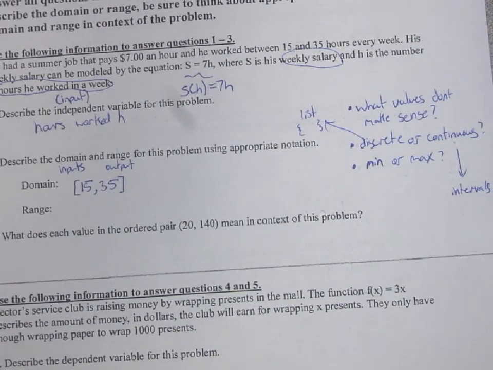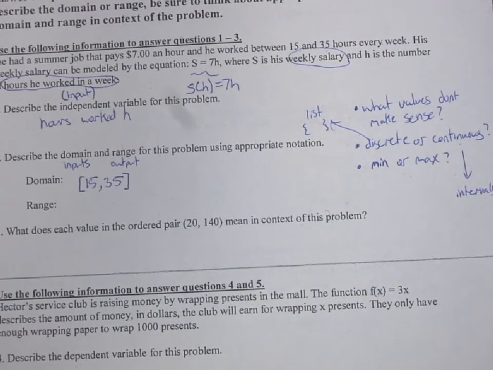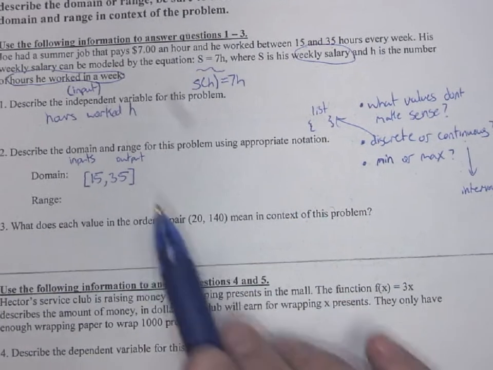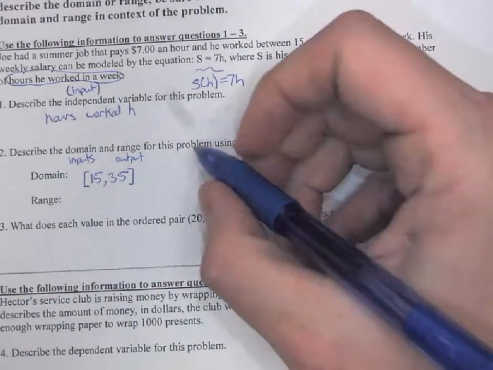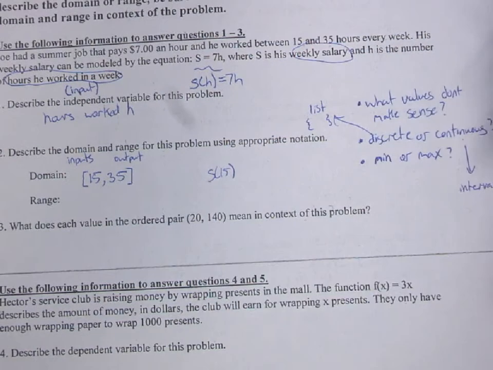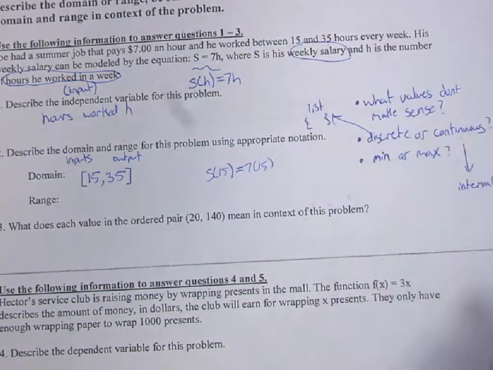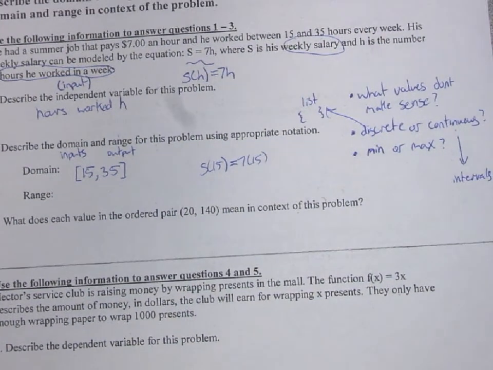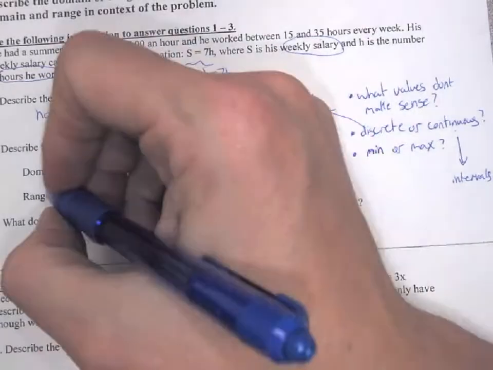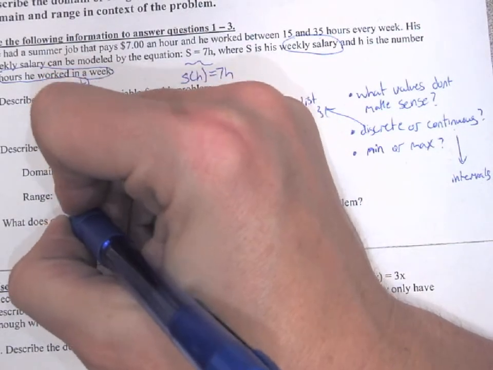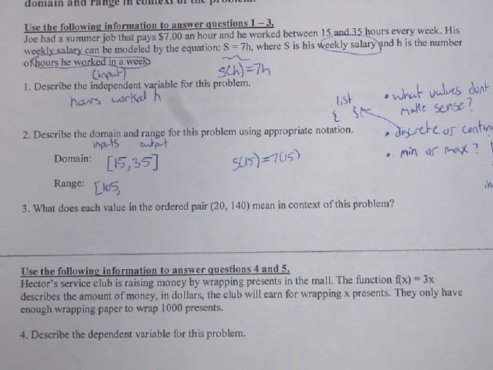Okay. For the range, we're looking for all the possible salaries that you could get. Well, the first thing we need to know is what's the lowest possible salary? What's the salary for 15 hours? So what we want to find is S of 15. S of 15 is going to be 7 times 15. Grab my calculator really quick here and see what that comes out to. You can do the same on your own. Okay, so I get 105. So 105 is the lowest possible amount of money I can make. That's the amount of money I make if I work 15 hours.